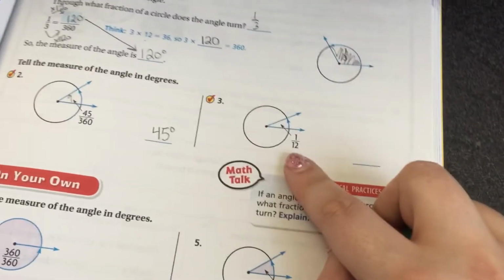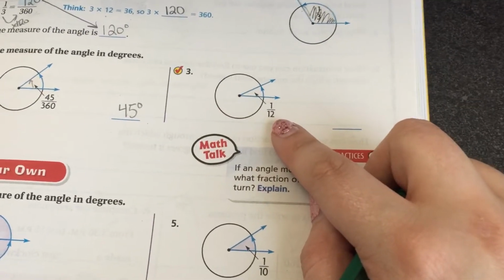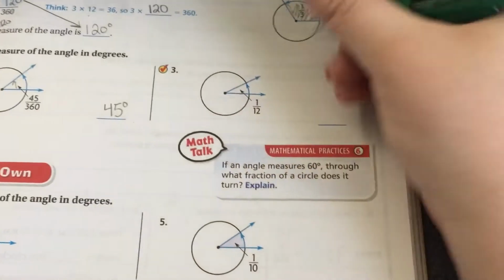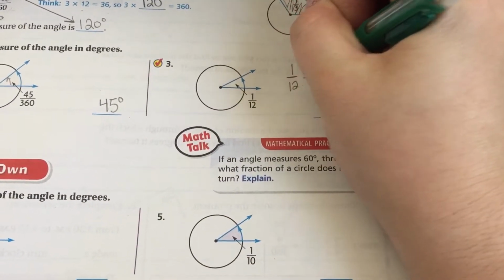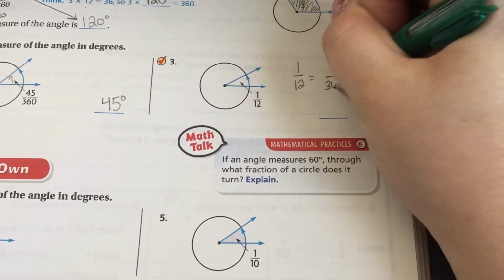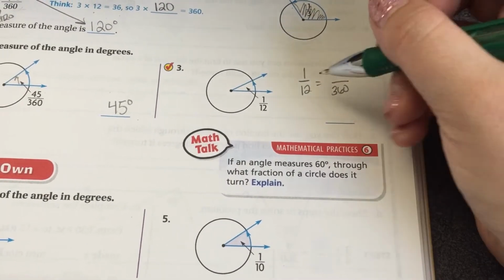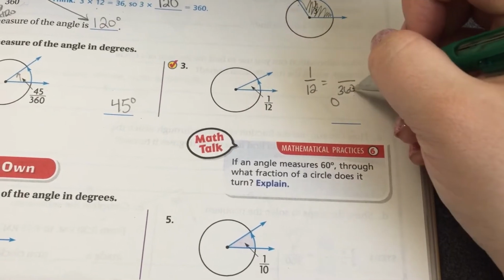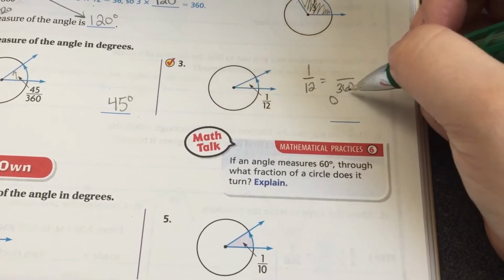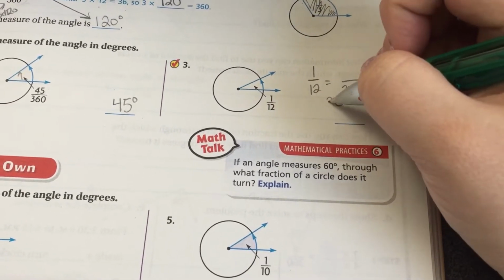With this one, if I check it, this fraction is in twelfths. I need to have it in 360. So I'm going to have 1/12 equals something over 360. I've got to think, what number times 12 gives me 360? Well, I can have a 0 on the end, use that 0. What number times 12 is just 36? Well, that's just 3.